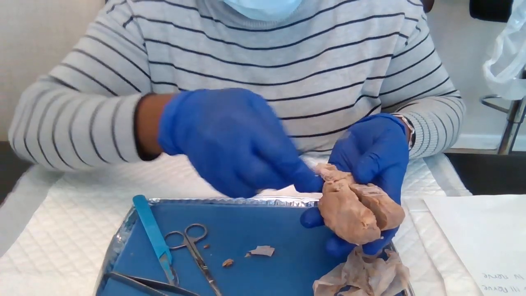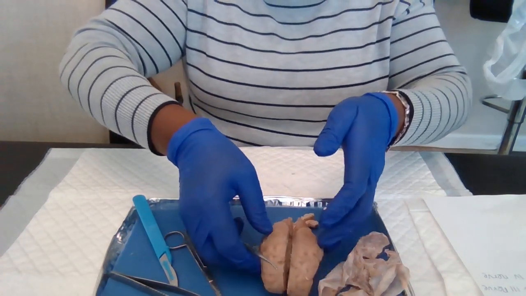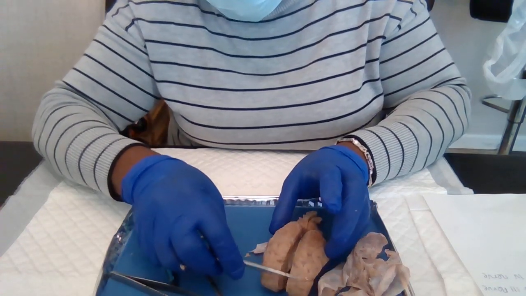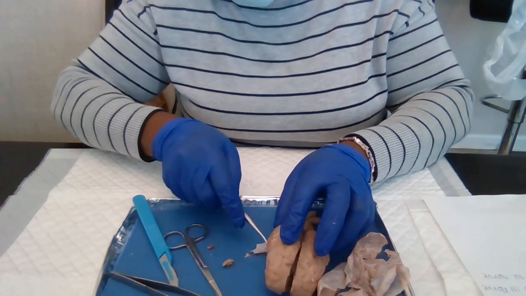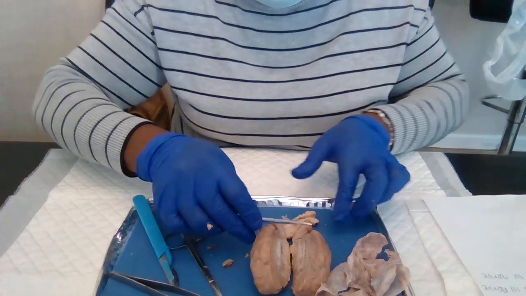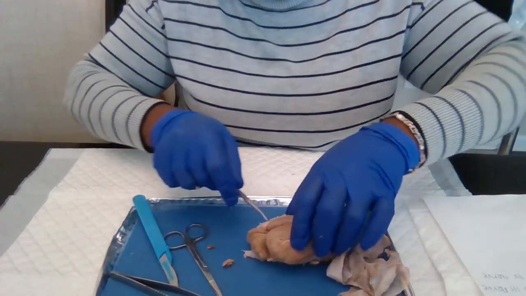All right, that's it. And that is our brain. We said this is the frontal lobe, parietal lobe. We have the temporal lobe here. Behind here we have the occipital lobe.